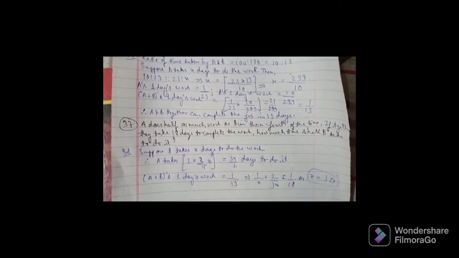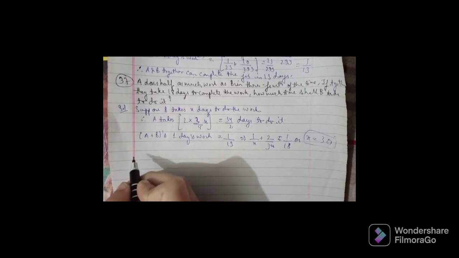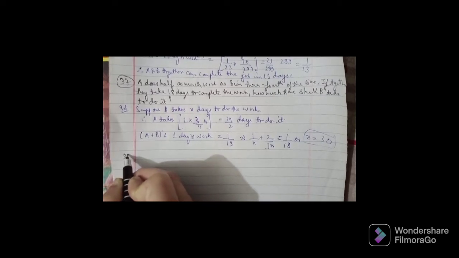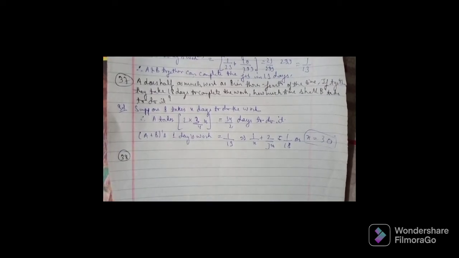Now we go for the next one. In the same way we'll talk about the 38th question. The question we have: A is 50% as efficient as B. C does half of the work done by A and B together. If C alone does the work in 40 days, then A, B, C together can do the work in. Options were 13 1 by 3 days, 15 days, 20 days, and 30 days. So let's go for the same.